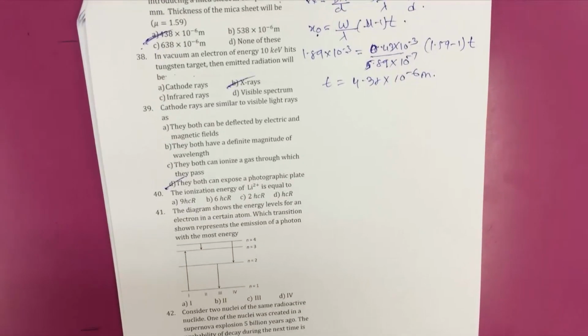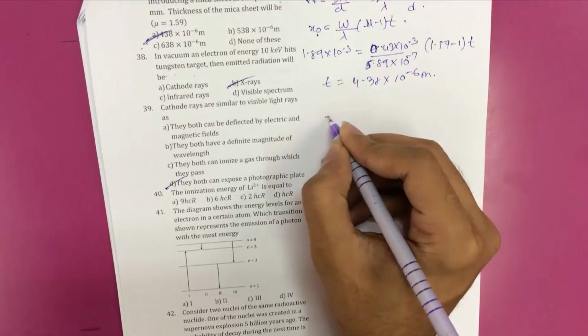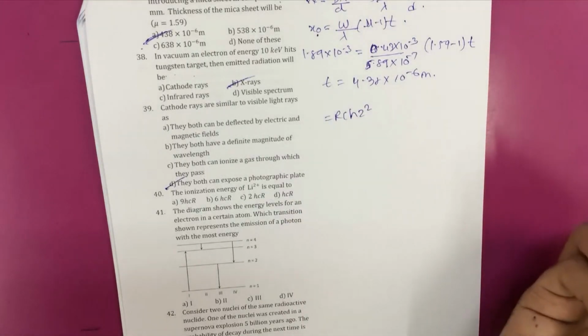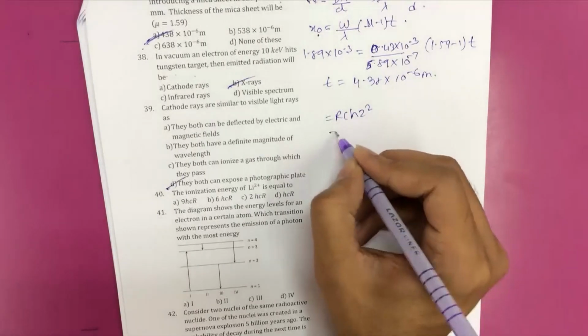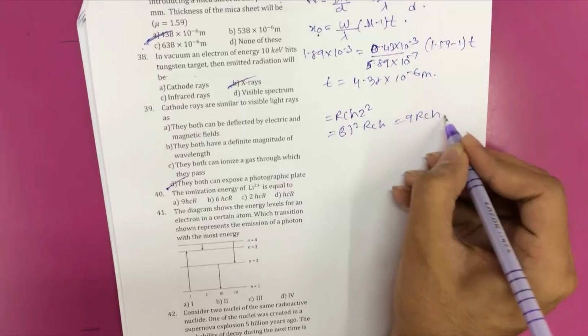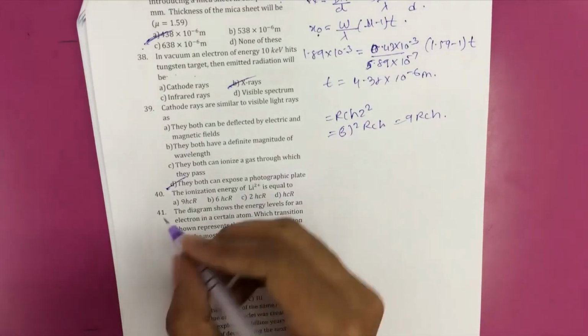Question 40. The ionization energy of Li2 plus is equal to. Ionization energy is given by Z square RCH. Z for Li2 plus is equal to 3. Substitute. So we get 3 square RCH, which is 9 RCH. So the correct answer is option A.